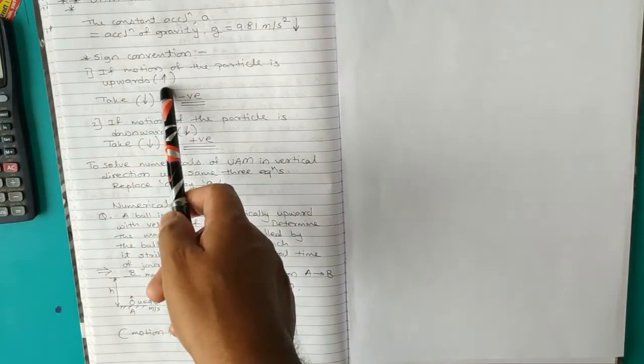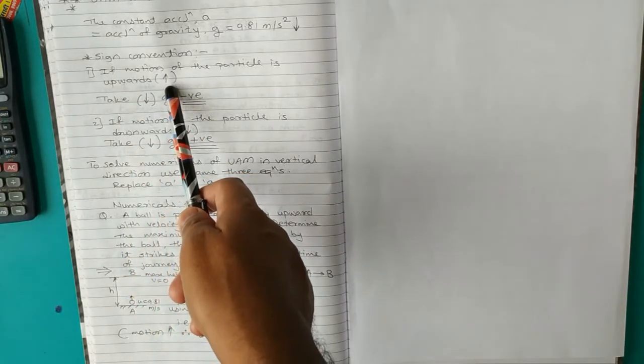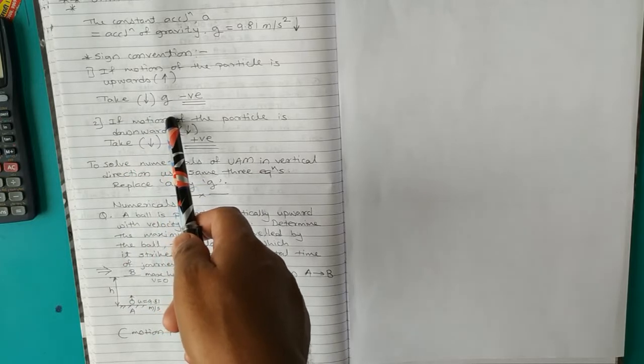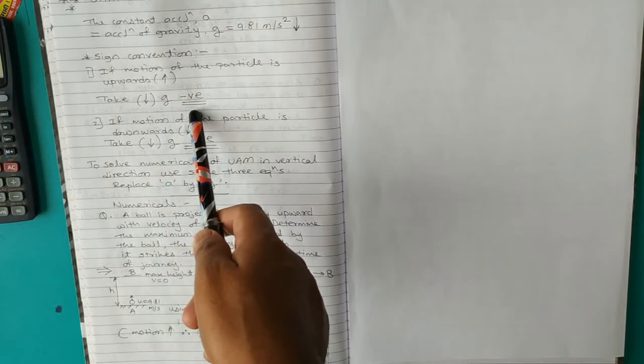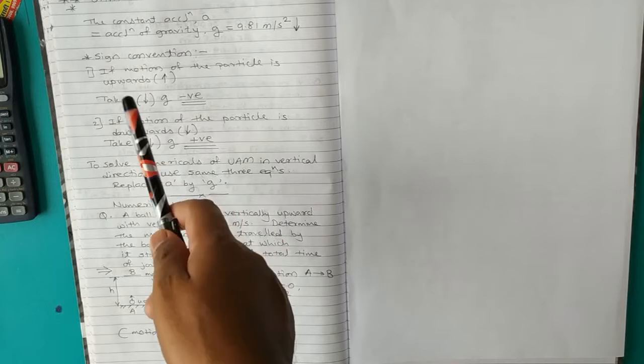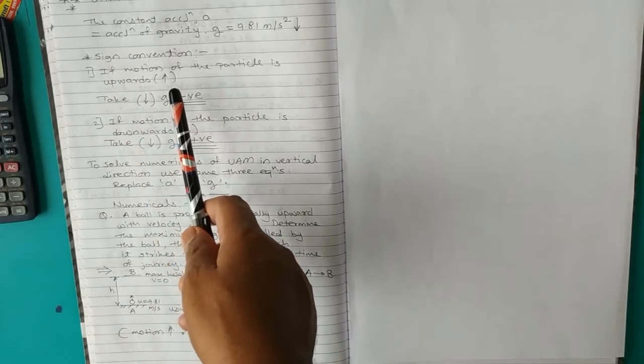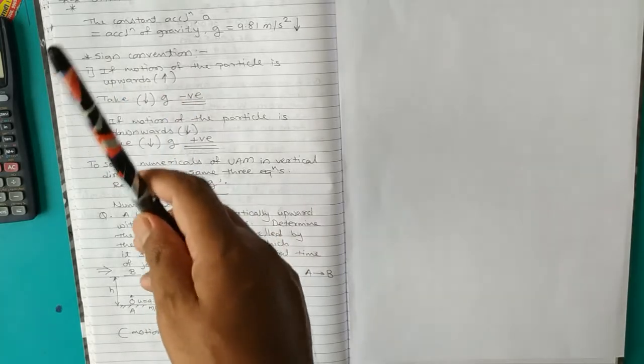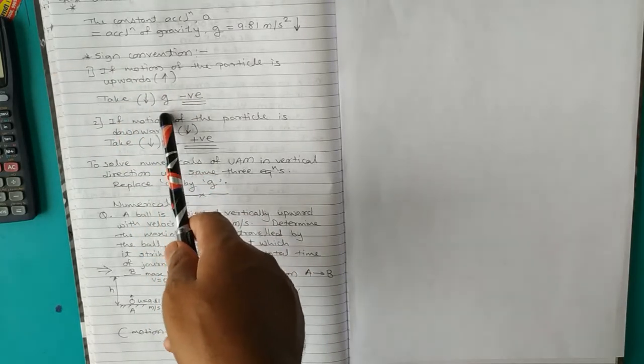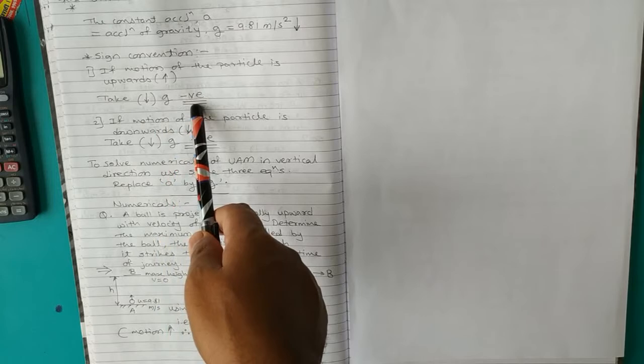Whenever the object is moving vertically upward, we are always going to consider the acceleration of gravity g negative. We know that acceleration of gravity is always downward. So if the motion of the object is in the opposite direction of gravity, that is upward, acceleration of gravity is going to be taken negative.